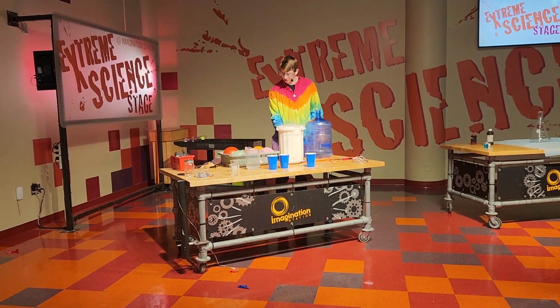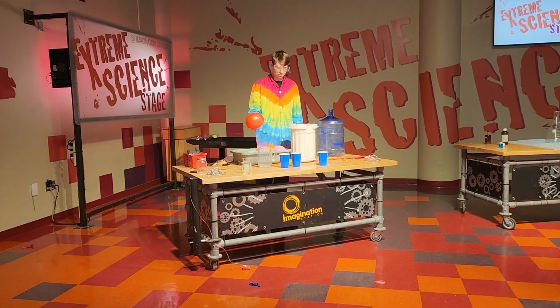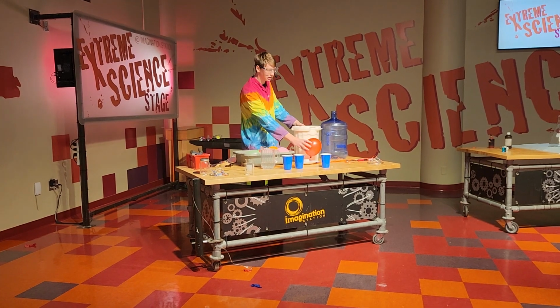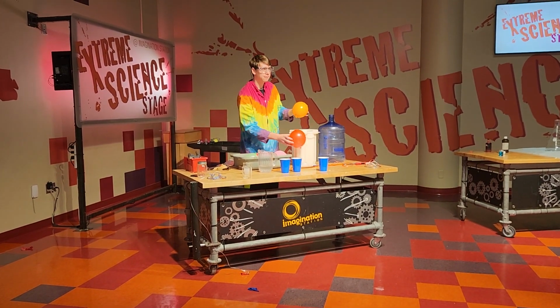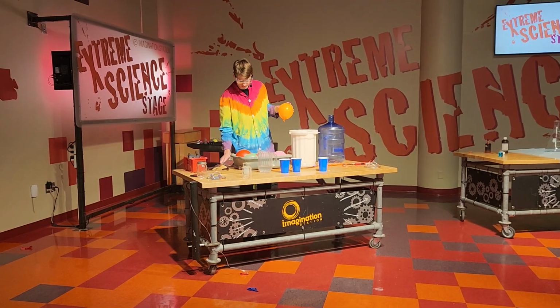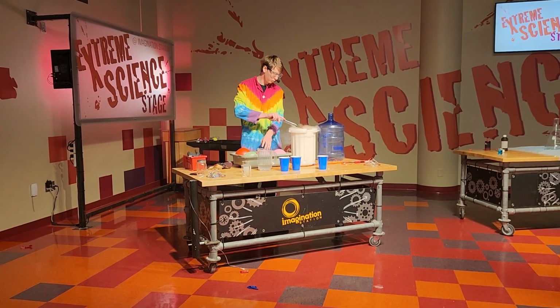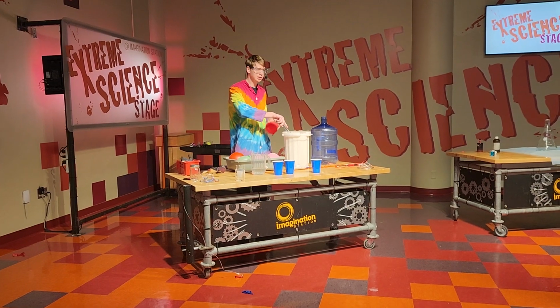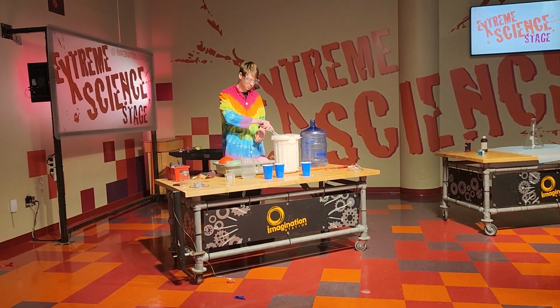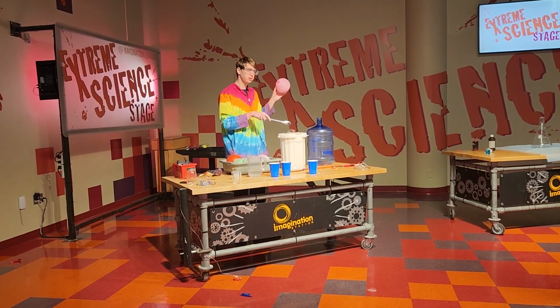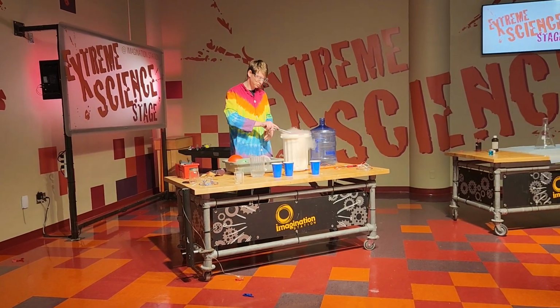Okay, so I got some balloons here. How many of these balloons do you think I could fit in my container? Here, maybe 1, 2, maybe more? 2? Well, let's find out. So there's one balloon. And be listening if any of the balloons pop, because that doesn't count if any of them pop. And there's 2 balloons. Here's 3 balloons.